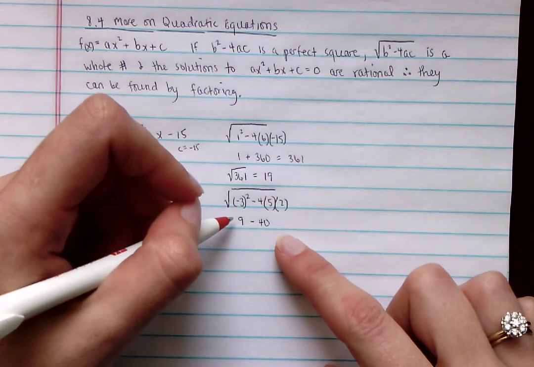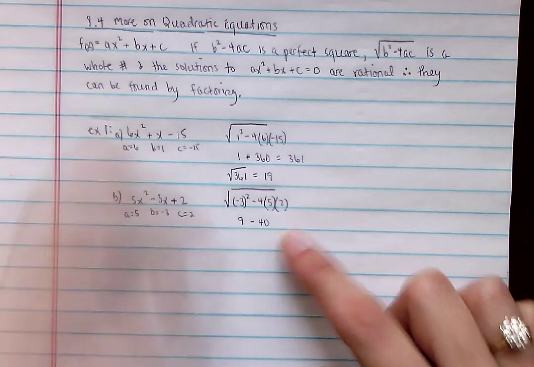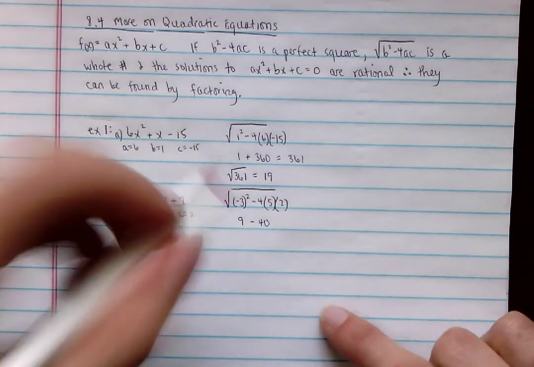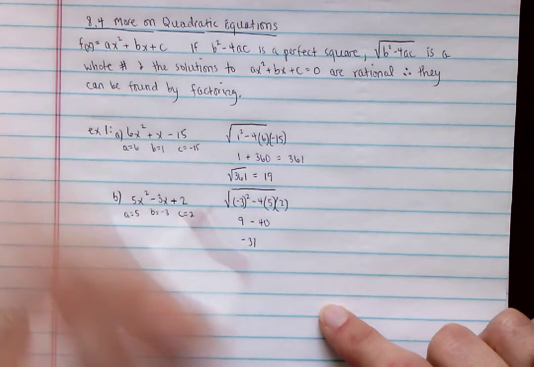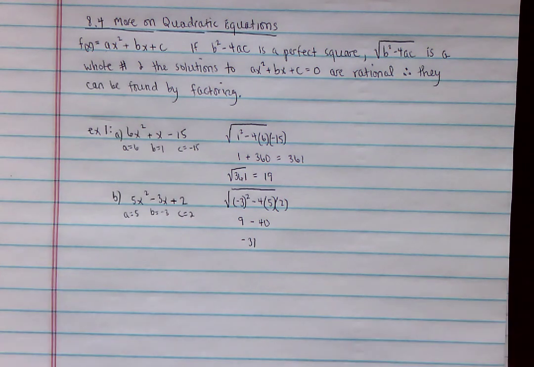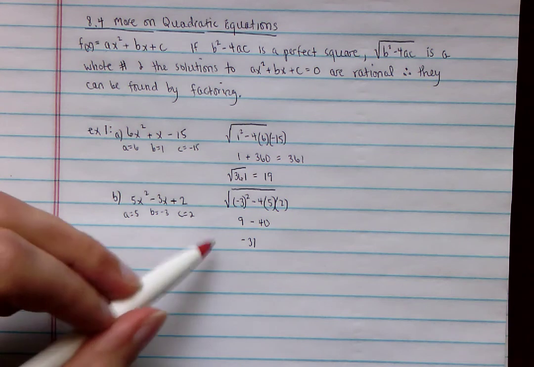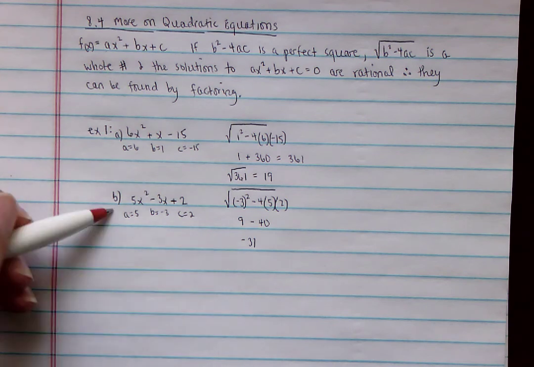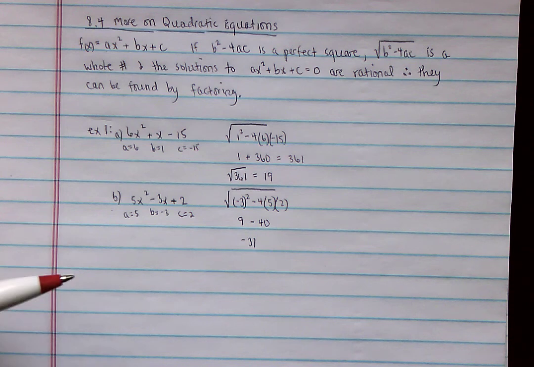And you can already tell we're going to have a problem here. So we actually end up getting a negative 31, and that's not good anyway. If we take the square root of that, it ends up being imaginary, and not a perfect square. So that would be a no on this one. This one's prime. Okay, you can't factor this one.